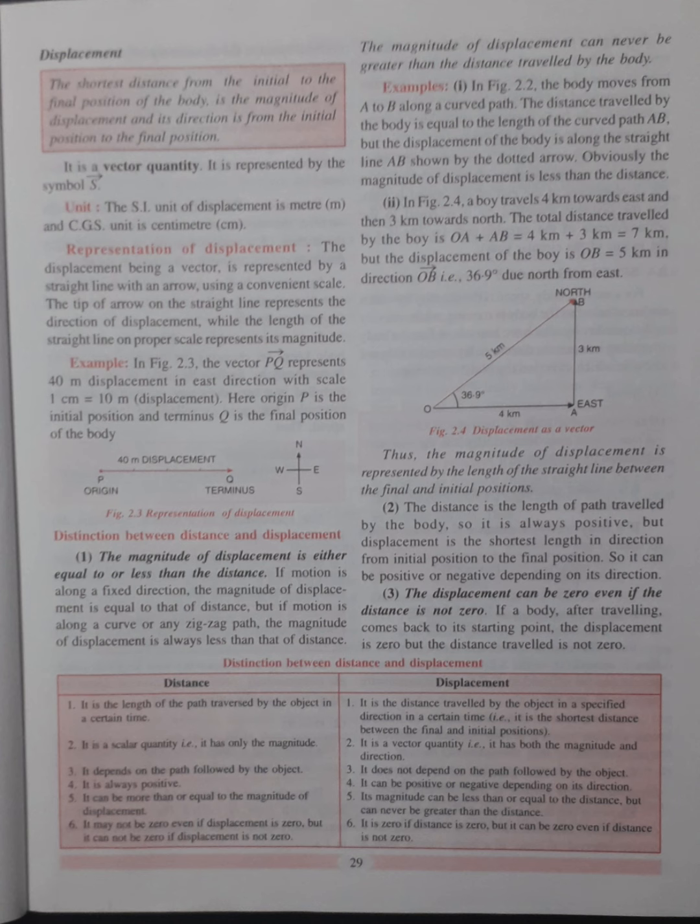The distance is the length of path travelled by the body, so it is always positive. But displacement is the shortest length in direction from initial position to the final position, so it can be positive or negative depending on its direction. The displacement can be zero even if the distance is not zero. If a body after travelling comes back to its starting point, the displacement is zero, but the distance travelled is not zero.